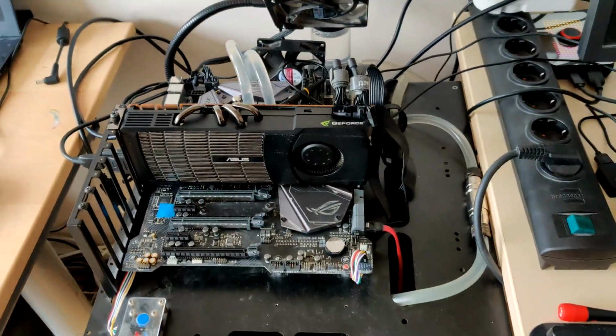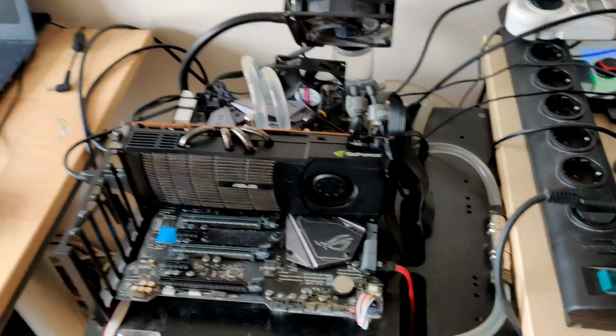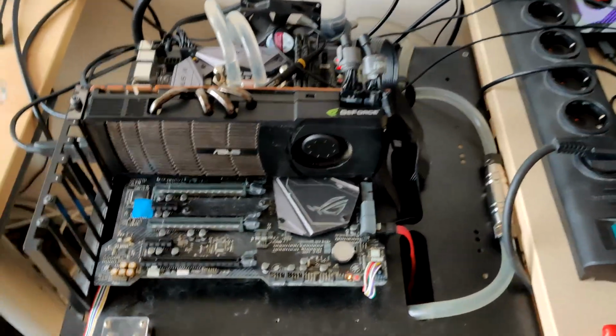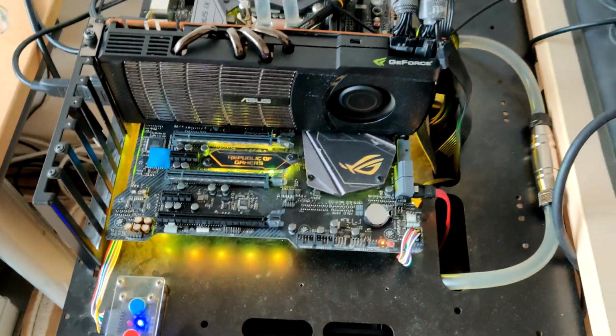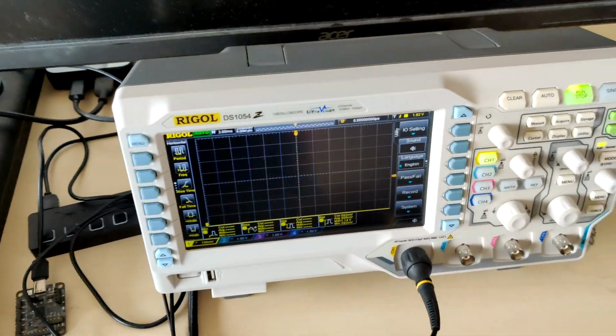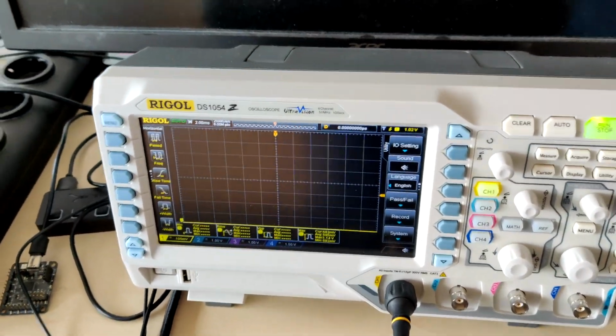So yeah, I'm going to start this thing up, and immediately, we just missed it because that board is turning off.